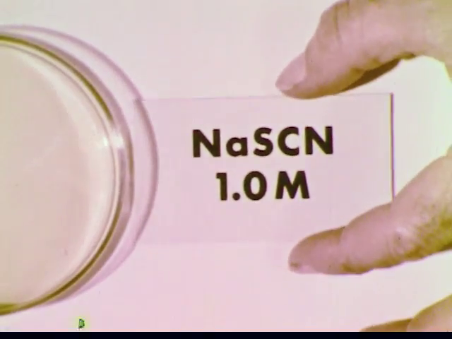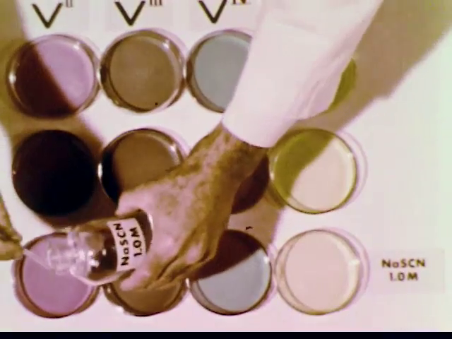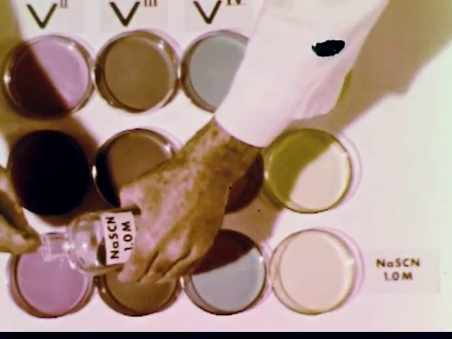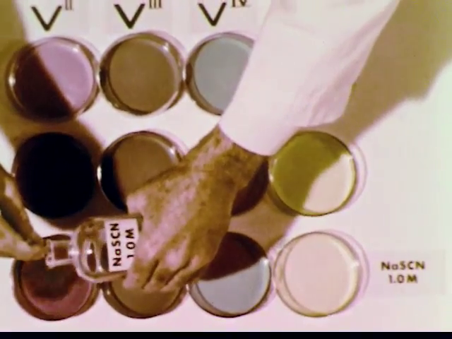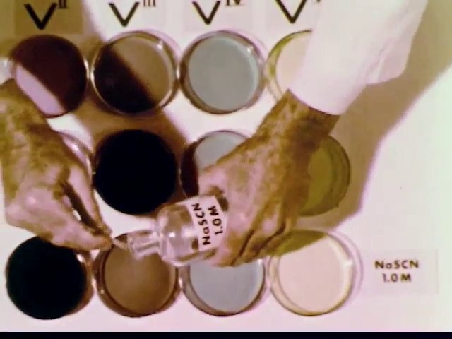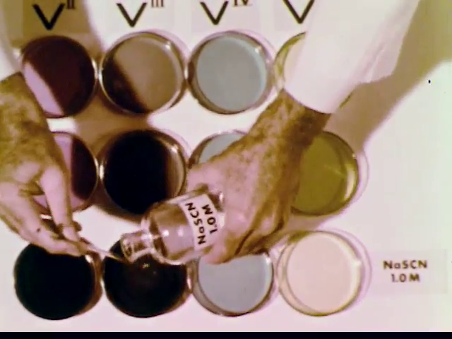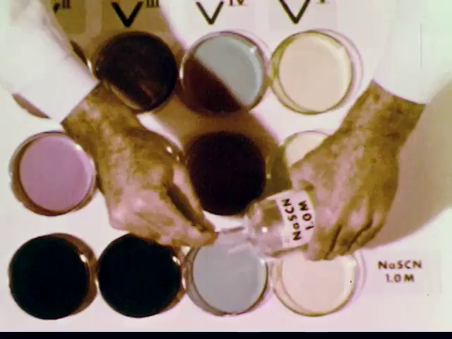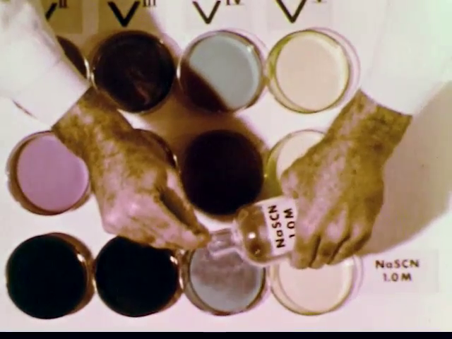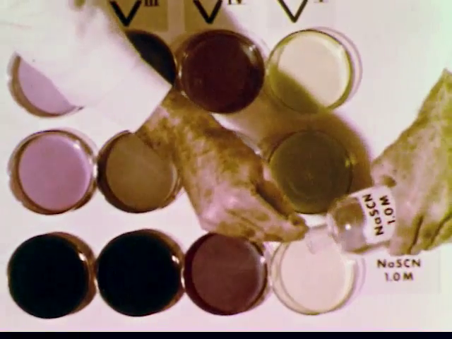First, we'll add sodium thiocyanate solution to the bottom row. These color changes are indicative of the formation of complex ions. They contain thiocyanate and are more stable than the water complexes with which we started.